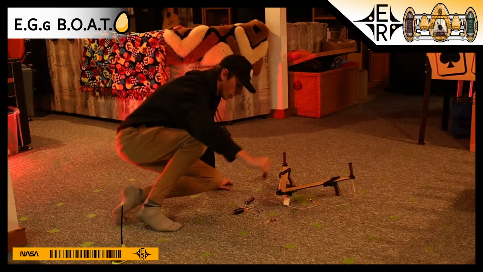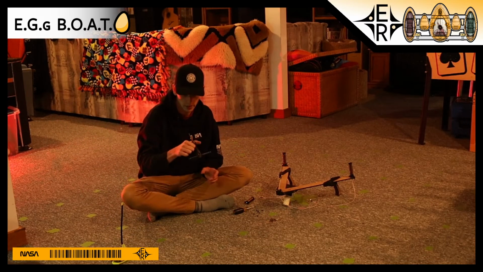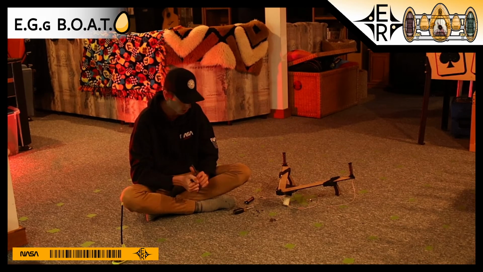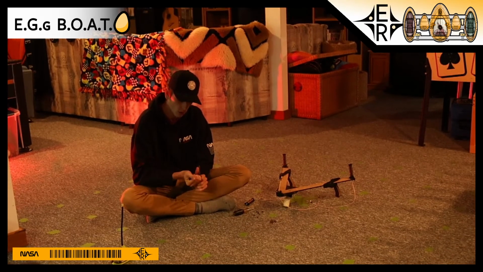They don't want to self-tap because the holes are too small, so I'm going to have to actually tap it with a metric tap system. So we're going to go at it a little bit with this.